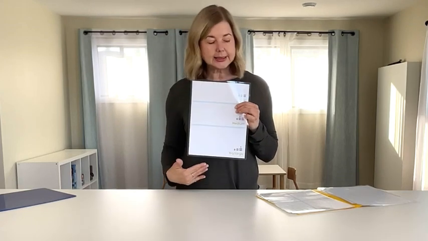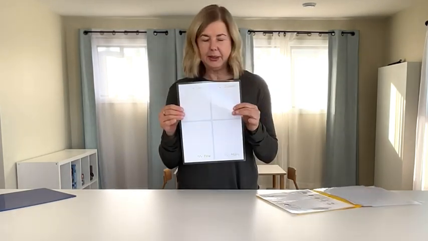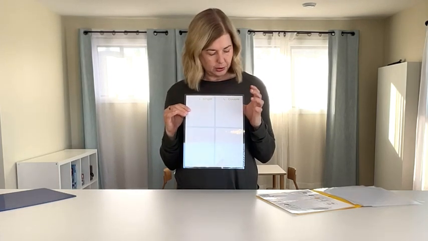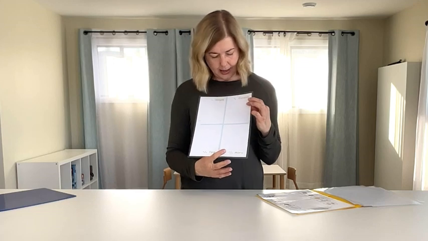You can sort by size. You can sort by quantity. Believe me, children have a lot of trouble with these quantity concept words. Couple, few, and many.